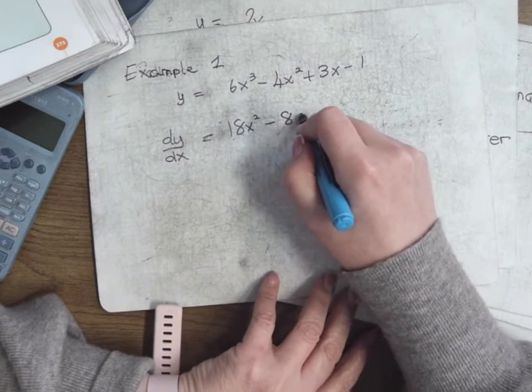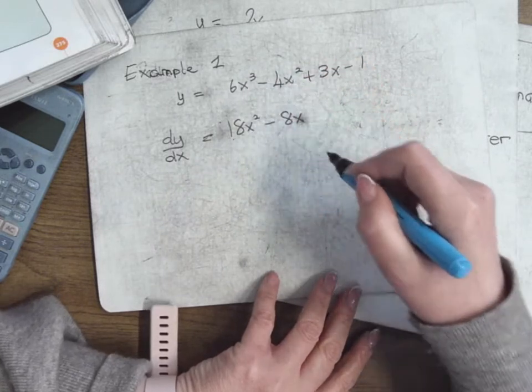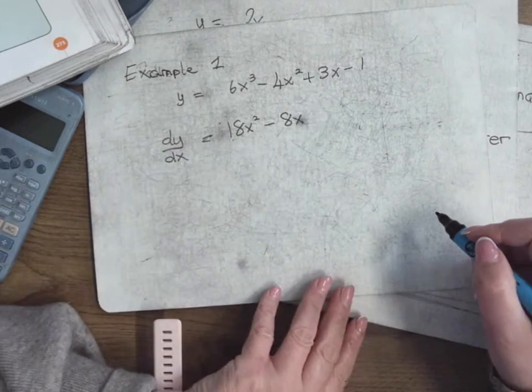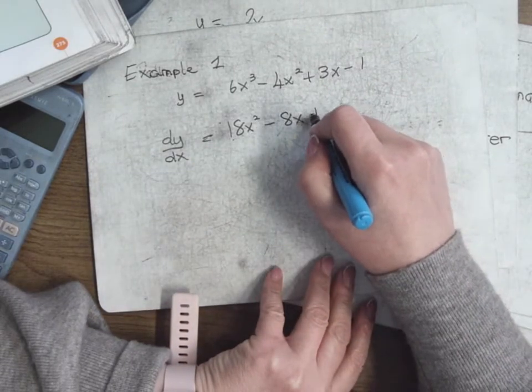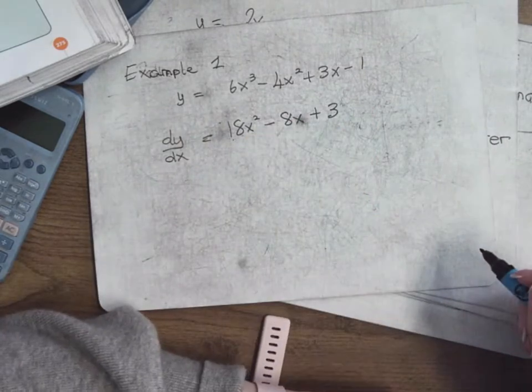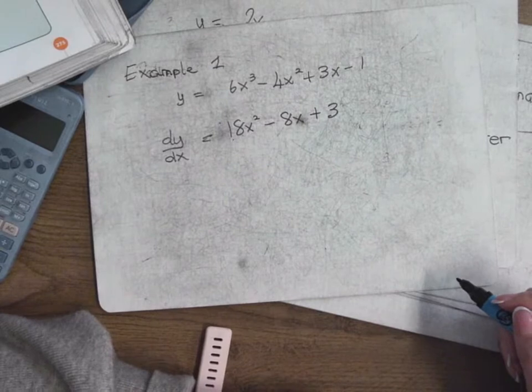Here, what will I get? Minus 8x. Bring the power down in front. 2 by 4 is 8. And that 2 reduces down to 1. Differentiate 3x. What will I get? 3. And differentiate minus 1. What will I get? 0. So I don't have to put in the 0. There's my answer. Is that okay?